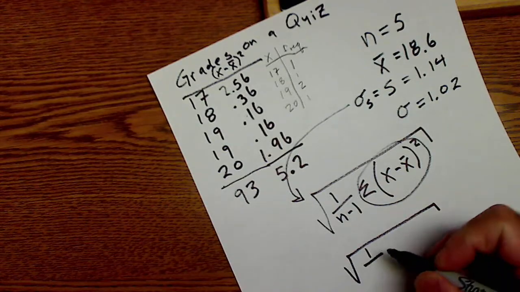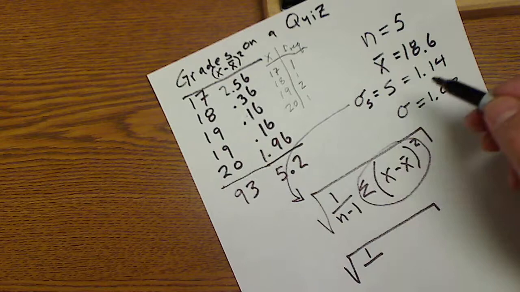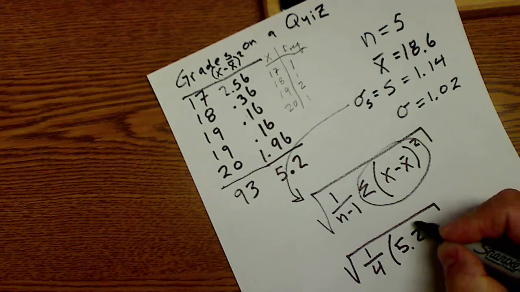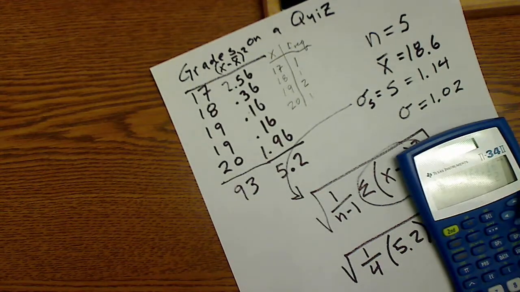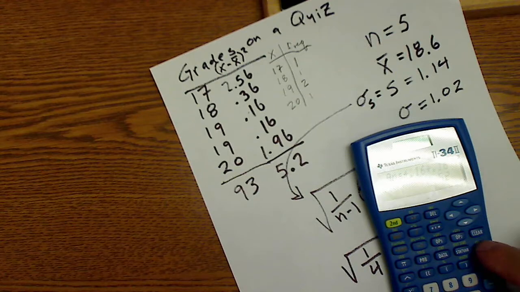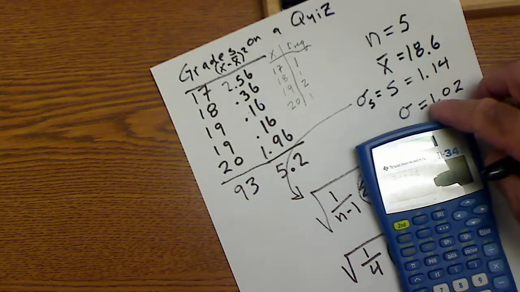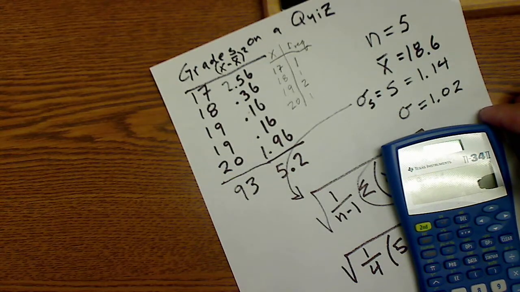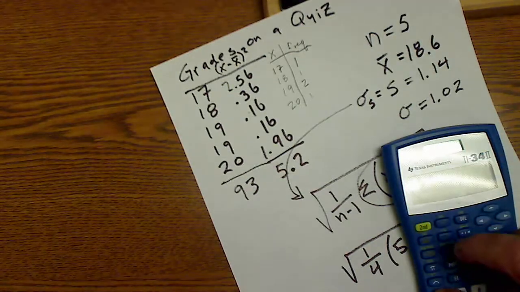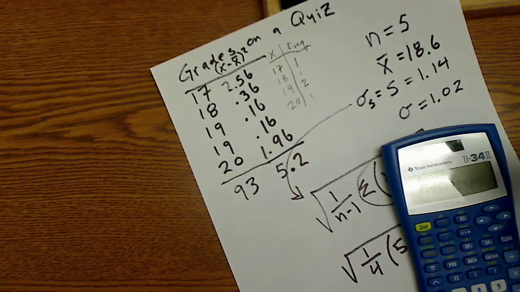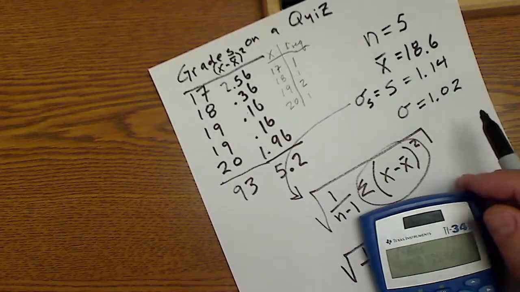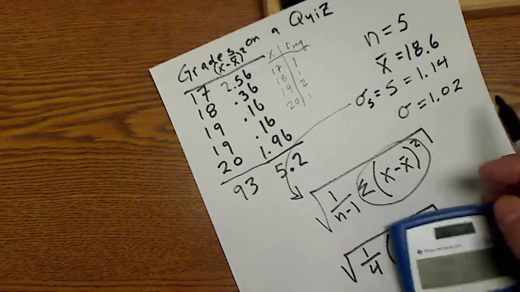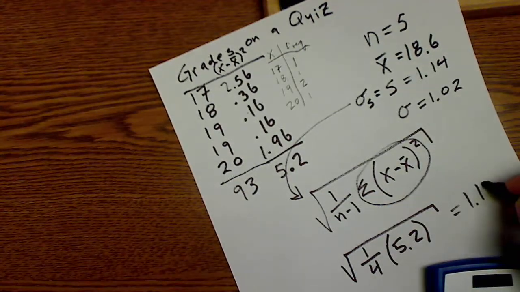So 1 over n, the size of my sample, 5. So 1 over 4 times the sum of my deviation squared, and then the square root of that. So I take 5.2 on my calculator, divided by 4 equals, and then I'm going to take the square root of that value. I get 1.14. So the standard deviation of a sample is 1.14. I could do it with paper and pencil, or I could just use a calculator.